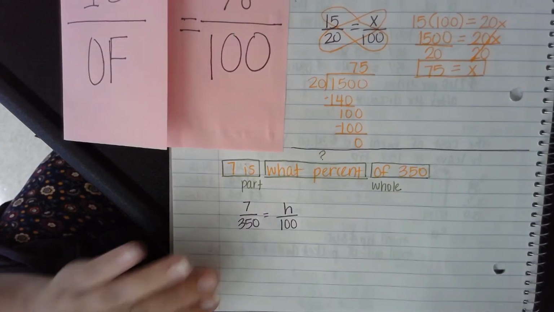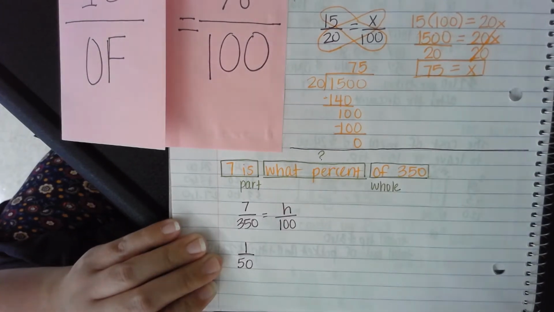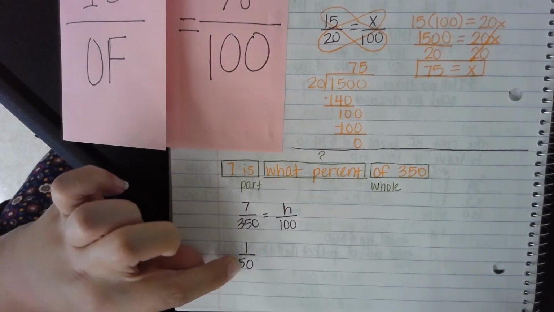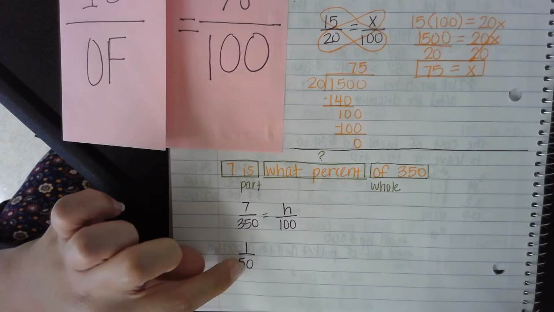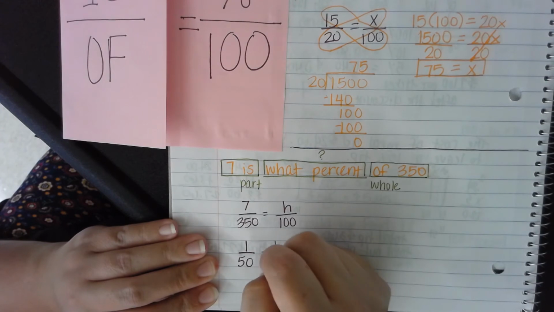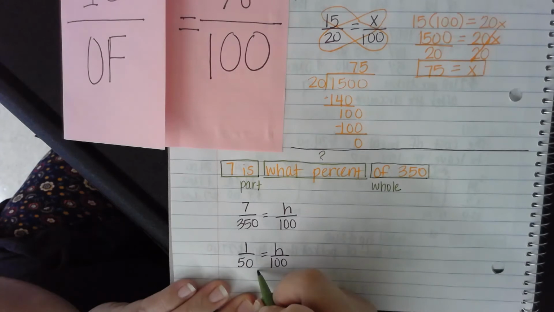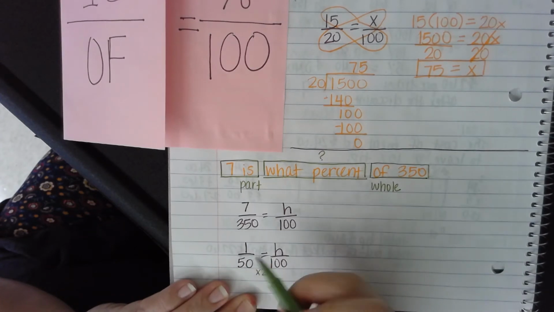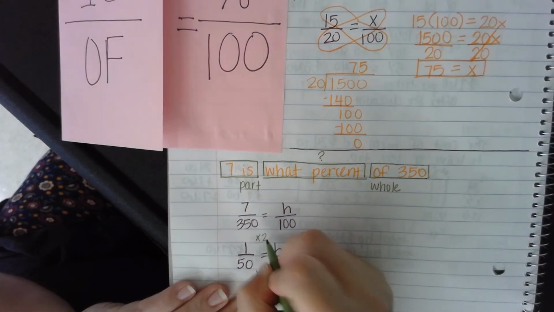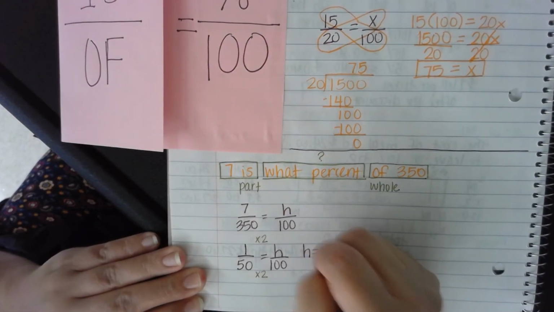So if I simplified this fraction, it would go into 1 over 50, because 7 goes into 35 5 times, and then it's out of 350, so I have to give it another place value, so it would be 1 over 50, and that would equal H over 100. So if we use mental math, we would say that 50 times 2 is 100, and 1 times 2 is 2. So H would equal 2.